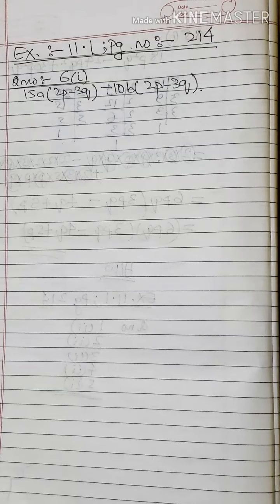Okay, boys, today we will continue our discussion on factorization of polynomials. We will take a few more examples. We'll try to solve a few more questions from exercise 11.1, which is on page number 214. In the previous tutorial, we solved till question number 5. So today we will carry on and solve a few more questions from exercise 11.1.